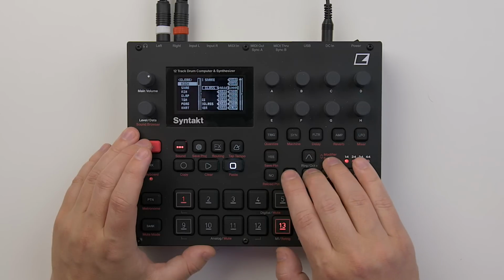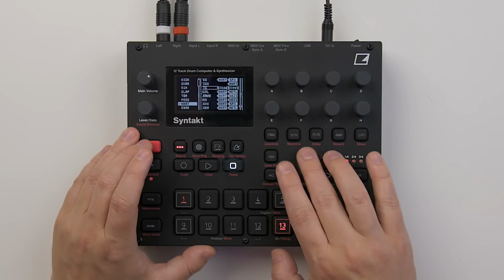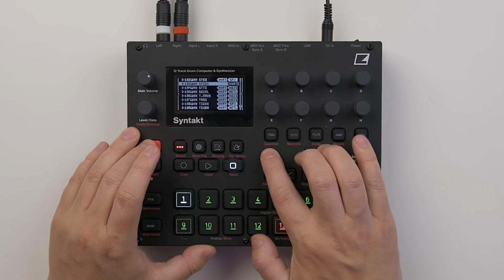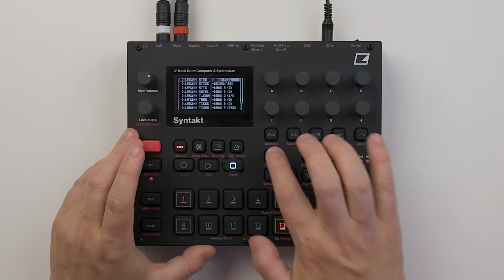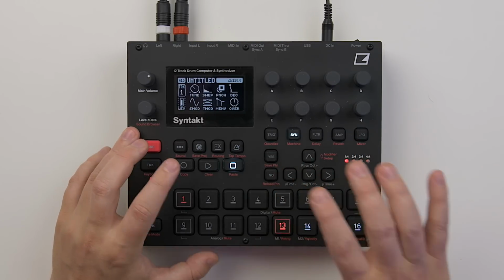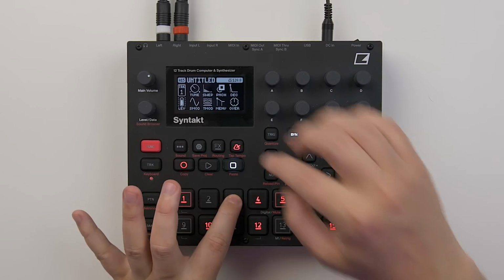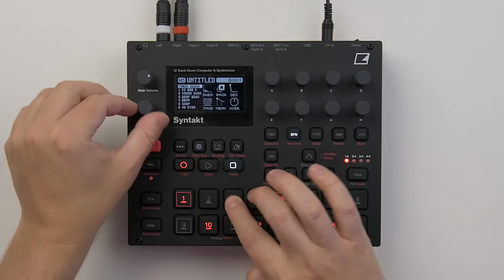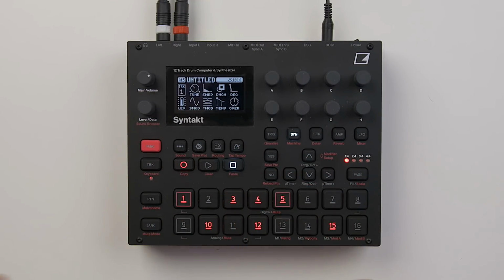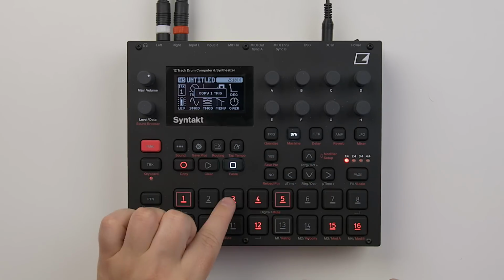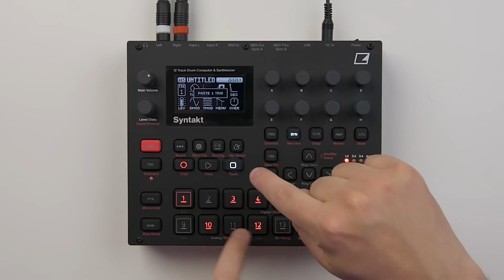Let's filter and find a hi-hat that can be loaded. This one is nice. Copy to sound pool. Go out, go into the step sequencer, turn the knob here, find it. And now, if you want to be quick about it, just hold it down, copy it. So now we have that particular sound copied, paste it.